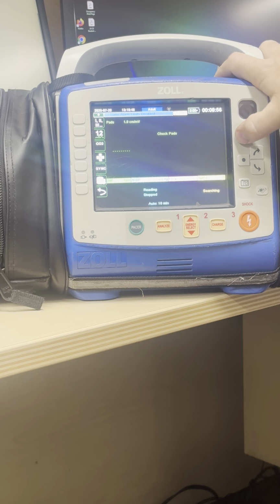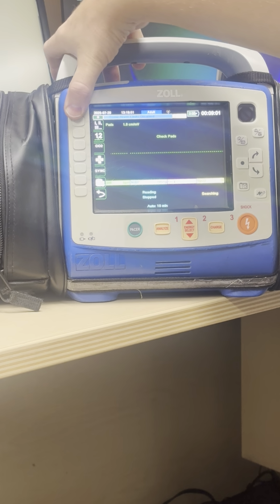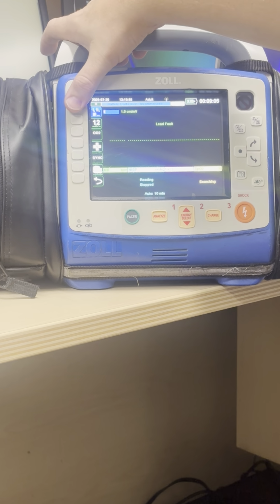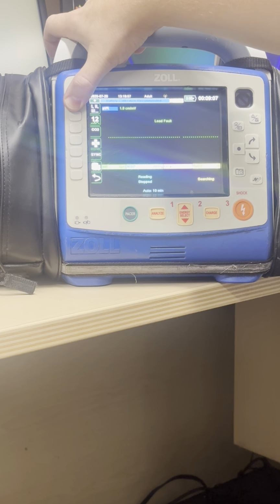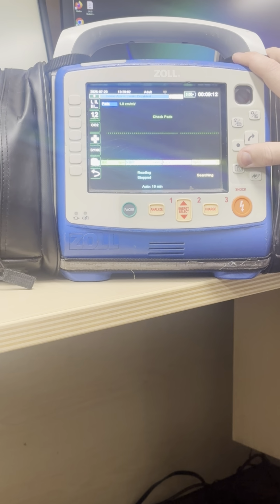Next, we're going to change the lead view. So coming back to this home screen here, you can click the 1, 2, 3 top key on the left. It'll cycle through the different leads: 1, 2, 3, AVR, AVL, AVF, and pads. That's how you cycle that.